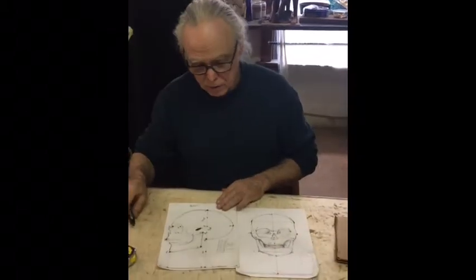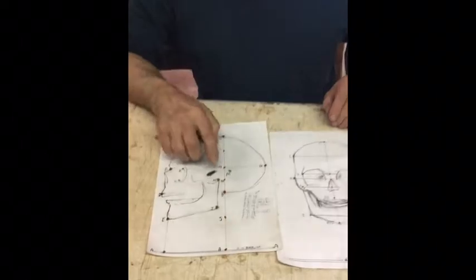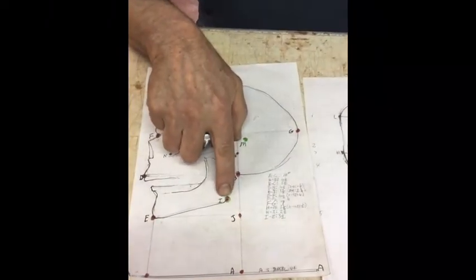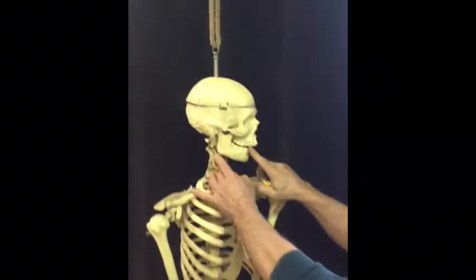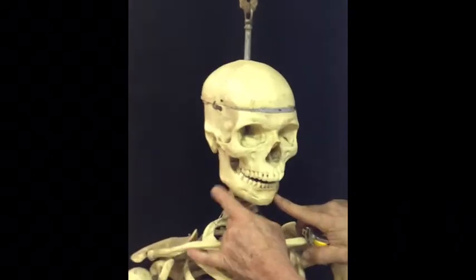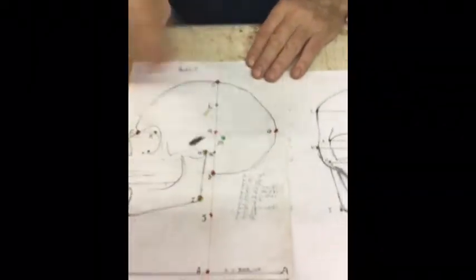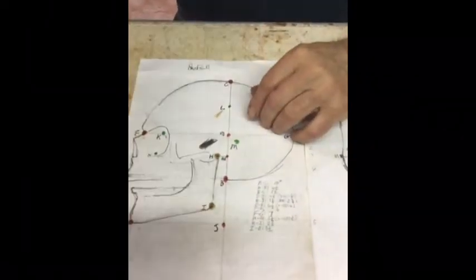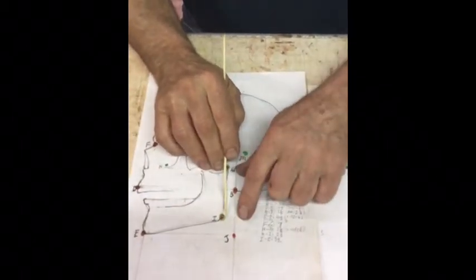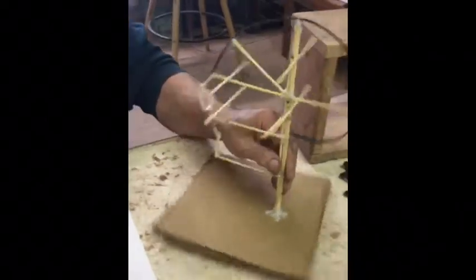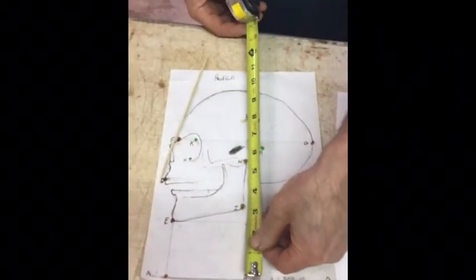So our last point in the width department here is going to be point I, which is the jawbone, the corner of the jaw. We're looking for this point here, and that point there is marked I, and it is sitting about a half an inch or a little bit more from center line. So with this, I think that we're probably going to want to come out a little bit here, but first we're going to measure the height. And that height is about 3 1/8.